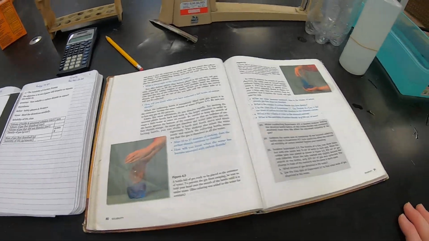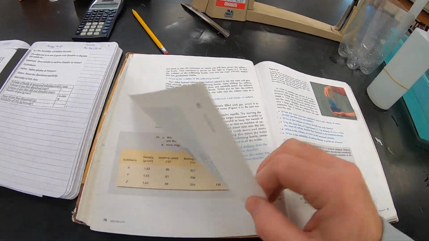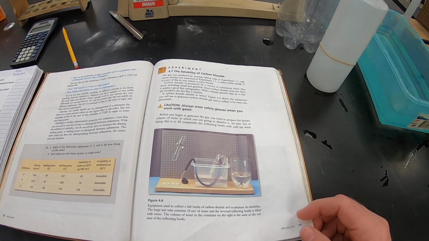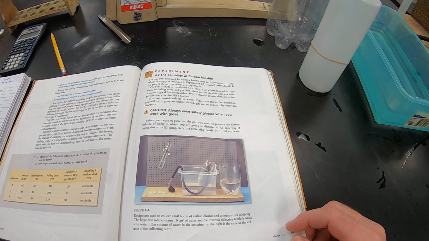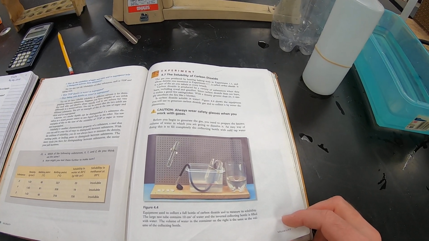So we're going to do this in two different parts, and we're going to vary a little bit from what the book says. All right, so here's what you should have from the book. We're going to vary in terms of how we're going to generate the carbon dioxide gas. They want you to use alcohol tablets, and I don't have any. So we're going to use vinegar and baking soda instead.